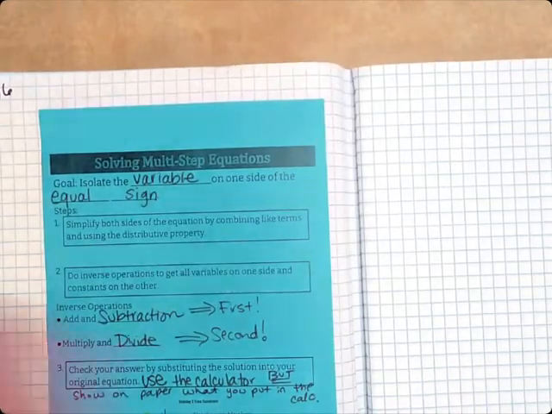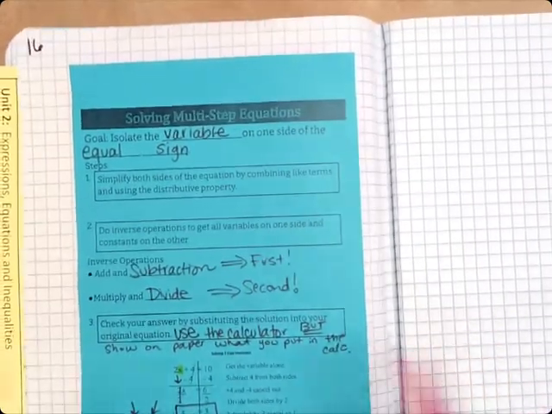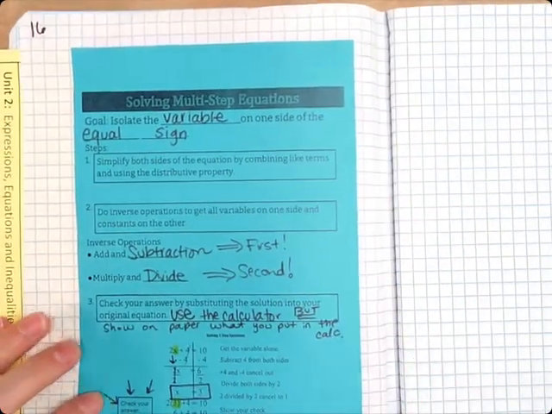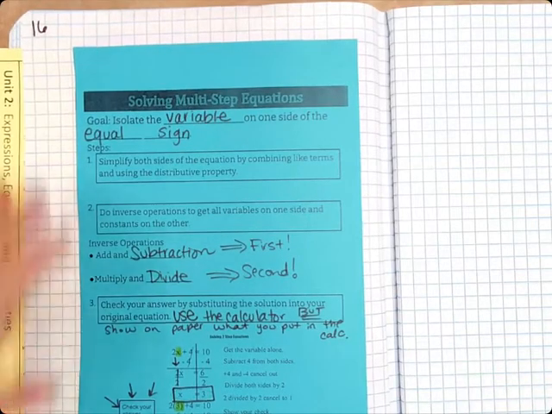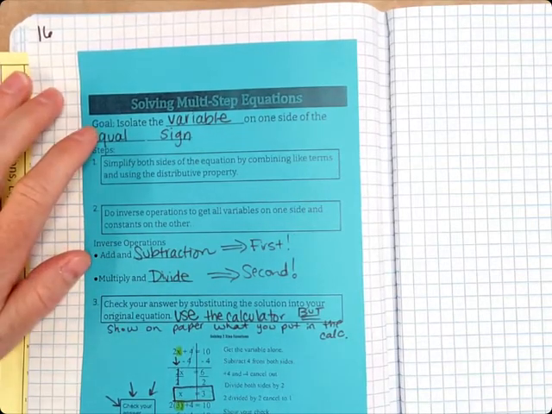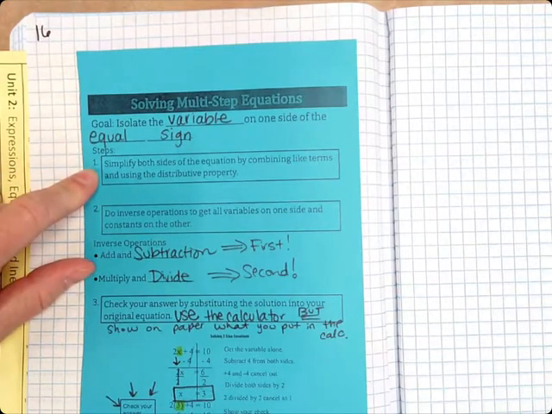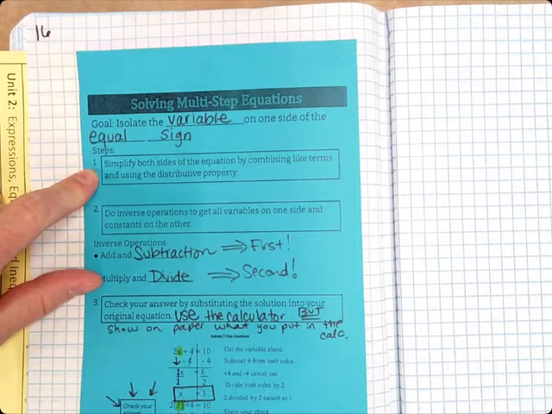We are going to take some notes and do some examples on multi-step equations. So this is how to solve multi-step equations. The whole goal is to isolate the variable on one side of the equal sign. One, simplify both sides of the equation by combining like terms and using the distributive property.